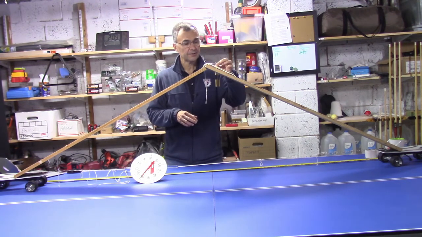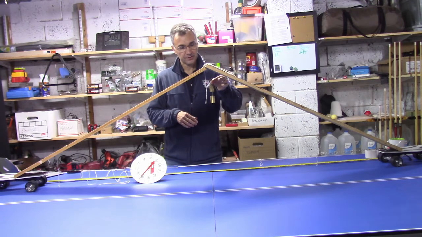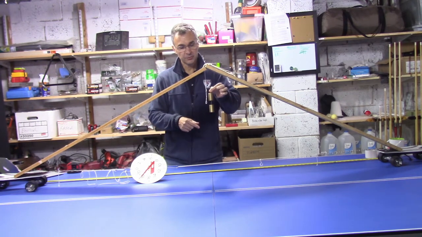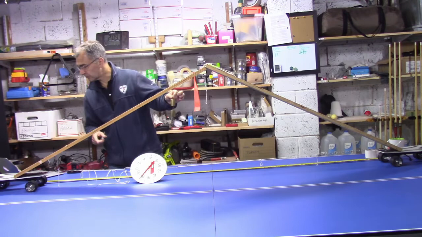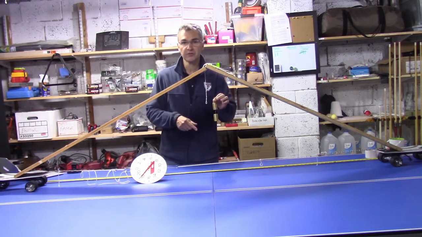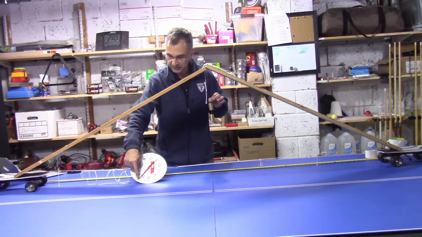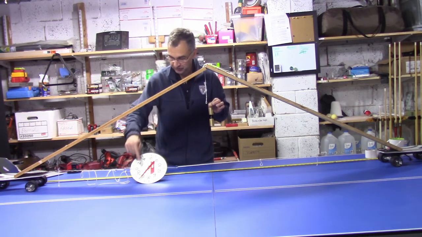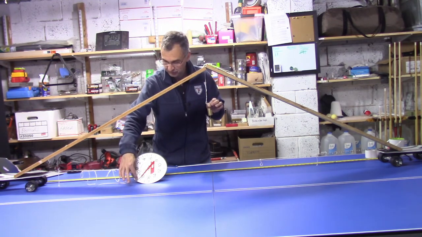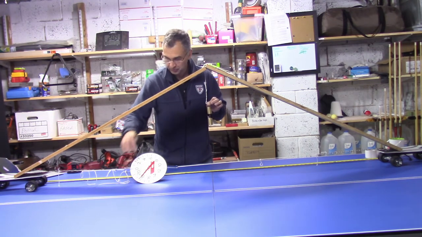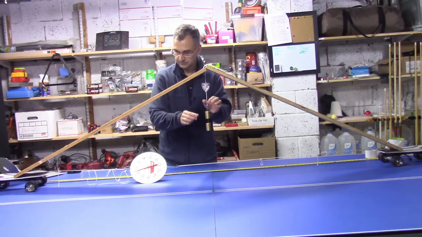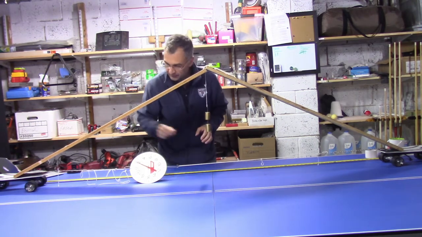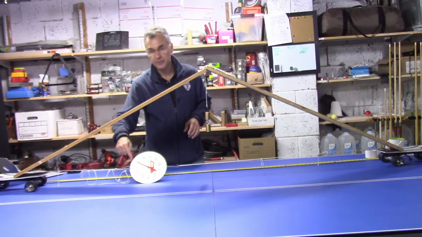Let me add 400 grams at the center. That's 0.4 kilograms, which is 4 newtons. So then I expect 2 newtons divided by tan theta. 2 newtons divided by the tangent of 29 degrees should be about 3.6 newtons. So I expect this number to go up by about 3.6 newtons, which should bring it up to just below 22. It does seem to go up to just below 22.